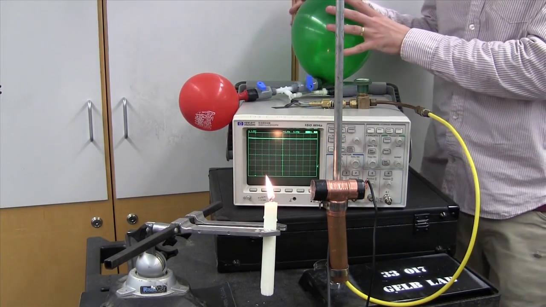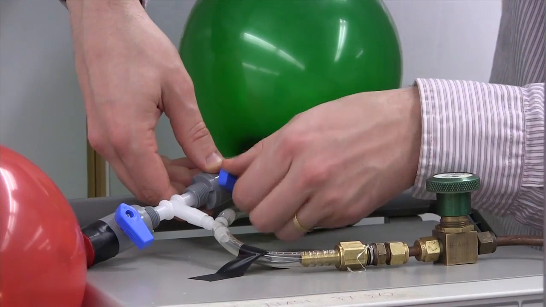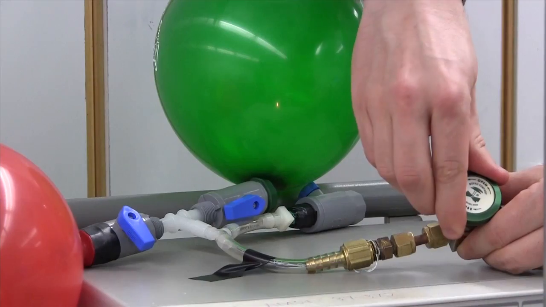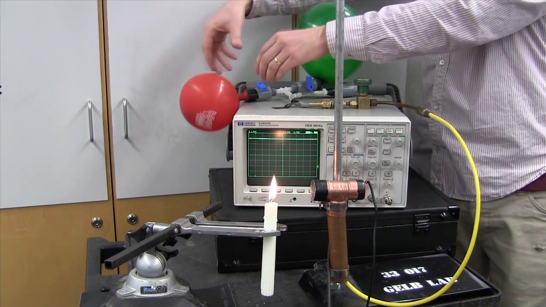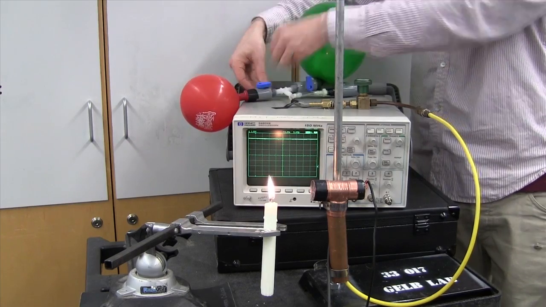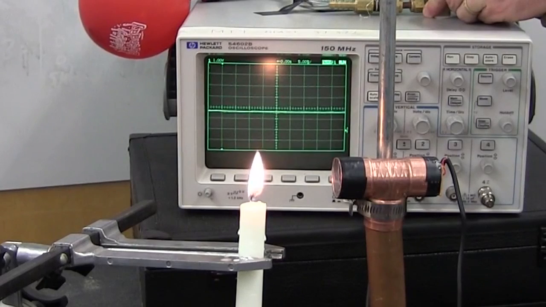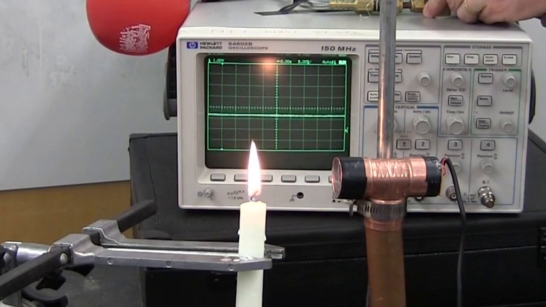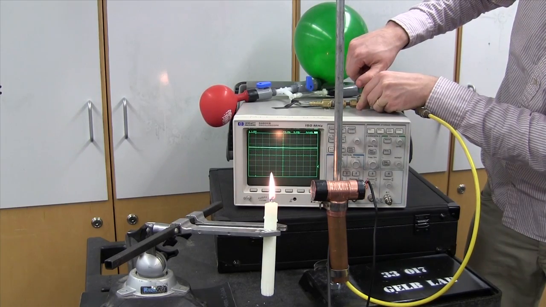Okay, let's try this. Here we have the green balloon with air in it. We're going to open this first valve, then we'll open the valve to the chamber, and as expected, nothing happens. The line stays steady. And now here we have the red balloon, that's the one with the CO2 in it. So we'll open the valve to the balloon, open the valve to the chamber, and again, as we expected, the line goes down because the carbon dioxide is absorbing some of the thermal radiation from the candle.